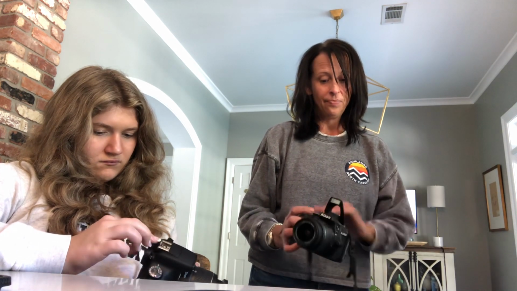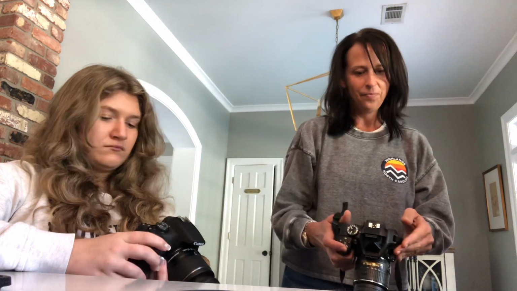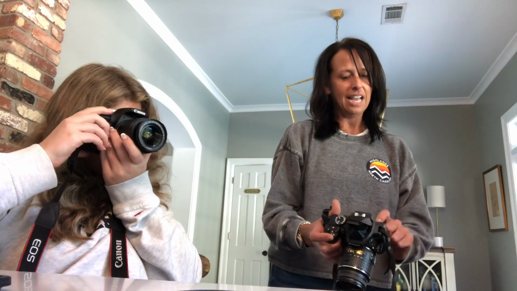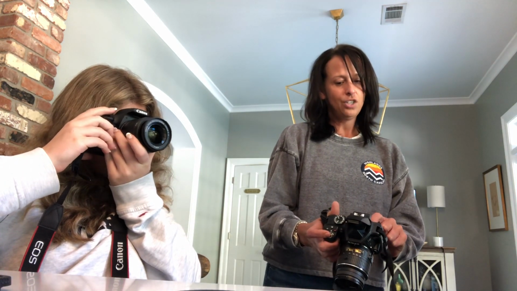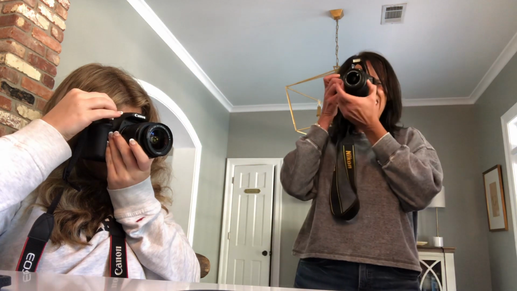Okay, so then you go into this, which is landscape mode. See the mountains? If you were in Colorado, that's what you would do to get a whole landscape. And what it's probably going to do is have a little bit lower shutter speed, and now it has the ISO.